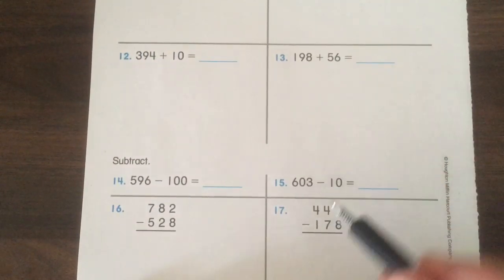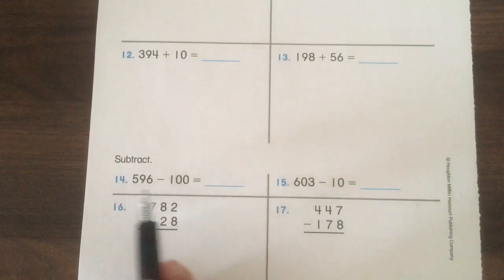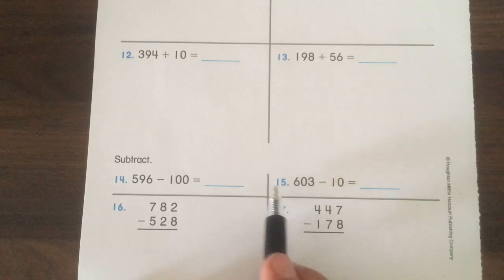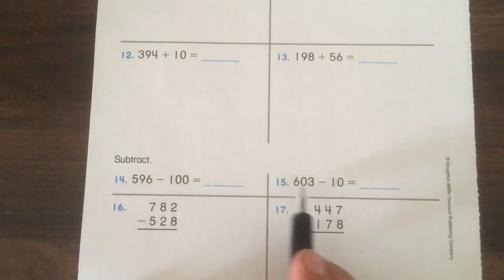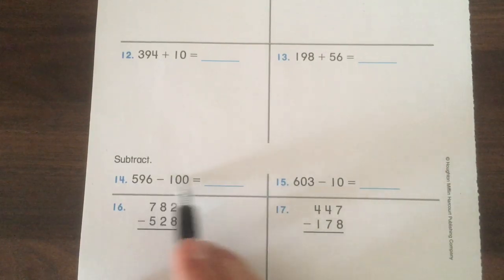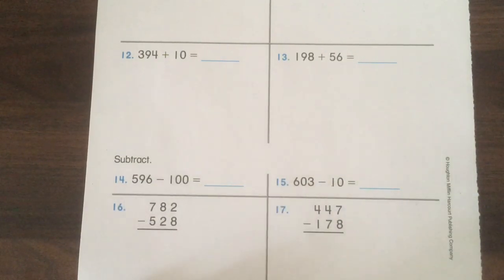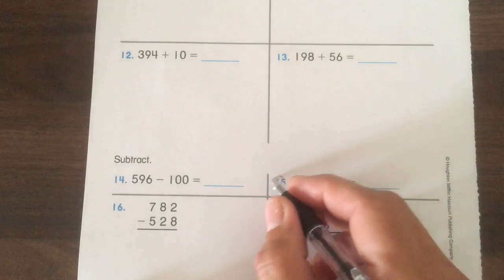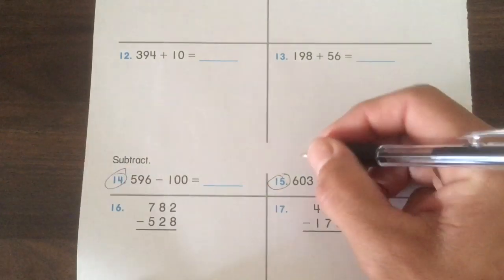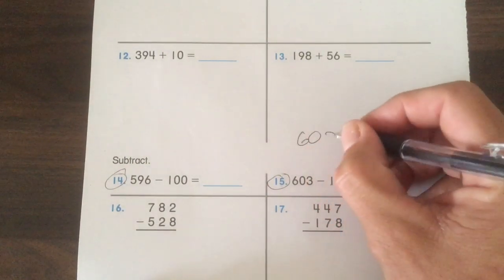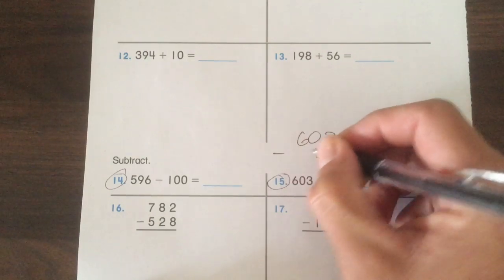Same thing here. When you get to 14 and when you get to 15, they don't give you space here, and there's a reason they don't. There is a shortcut if you think about skip counting for these. If you don't see that shortcut, just do it the long way like that.